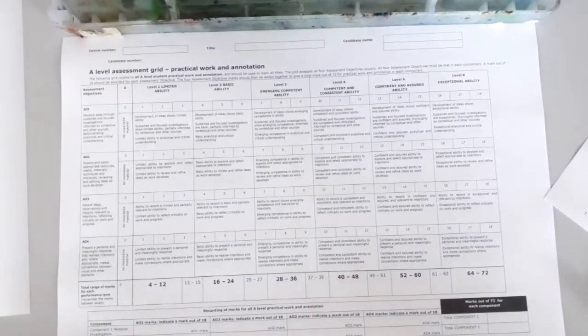In this video, I'm going to be going over Edexcel art and design assessment criteria. So going over how your teachers and moderators will mark your art coursework and your exam work, but I'm not going to talk about the personal study, which is the essay part of it. But I will briefly talk about how many marks it's worth.